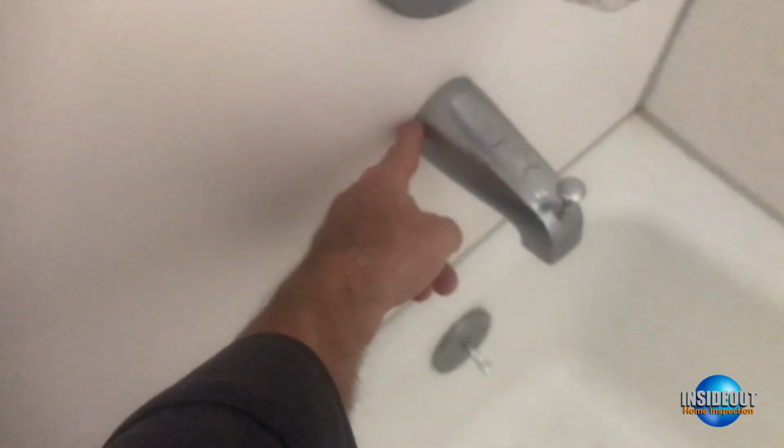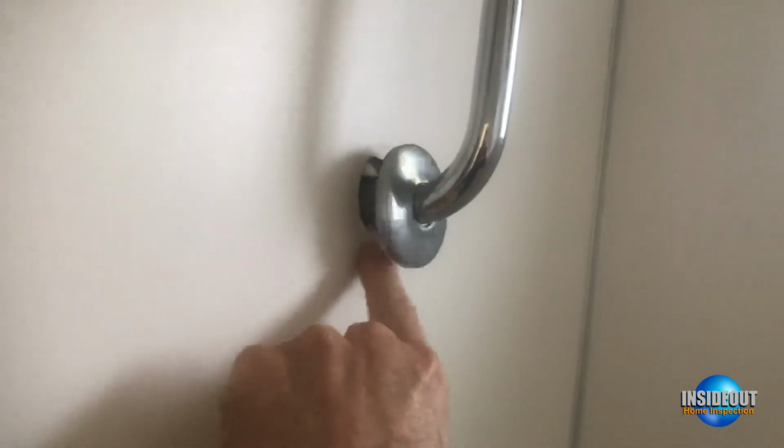Let's see, another area we want to caulk is at all the pipe penetrations. So around the faucet, around these plates. You want this secured, so as you're taking a shower and water splashing around, you don't want water getting back behind into that wall. You want to secure those.